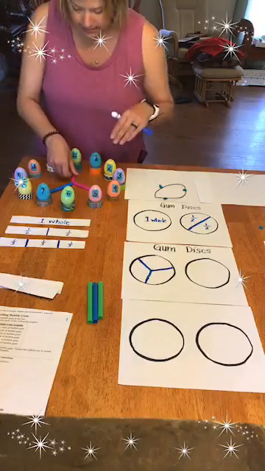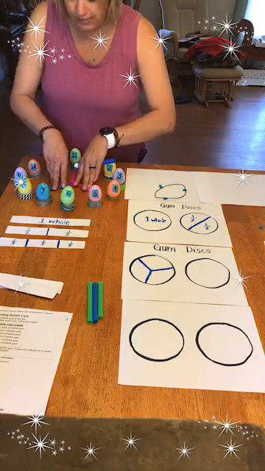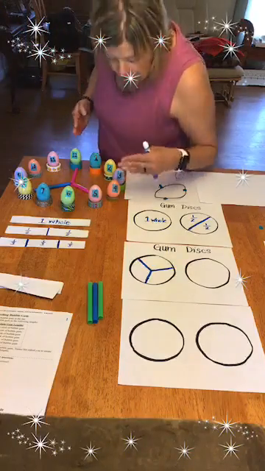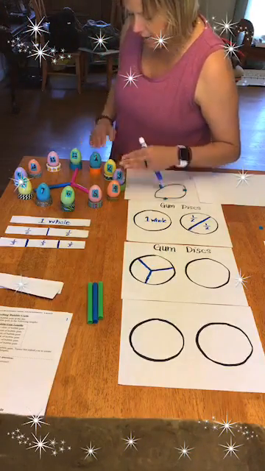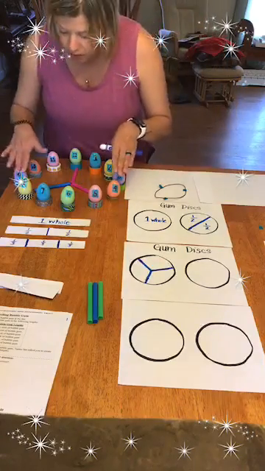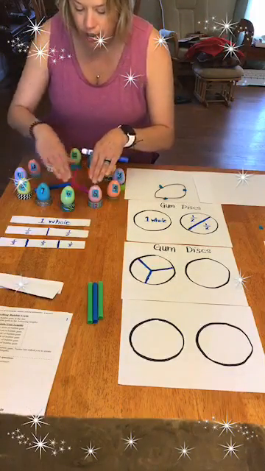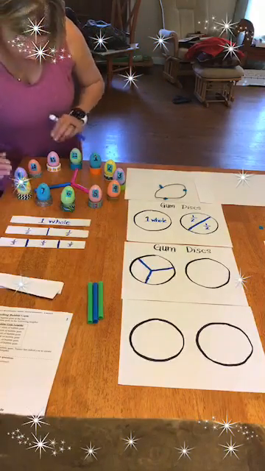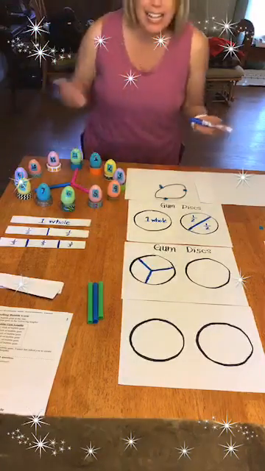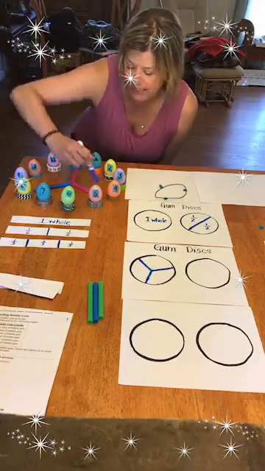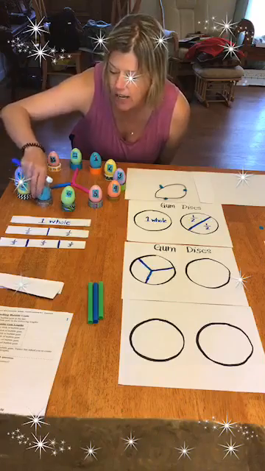So I'm going to look at this. I hope you can see this. I'm going to look in between 12 and 4. I have 3 eggs, okay? If I look between 4 and 8, I have 3 eggs. If I look between 8 and 12, I have 3 eggs. So that's 3 equal shares. They all have the same area.